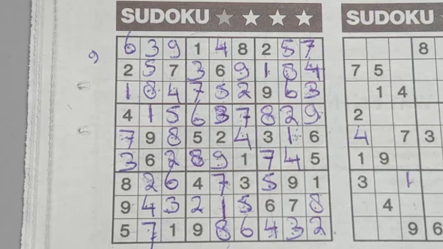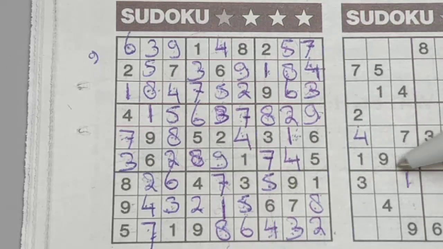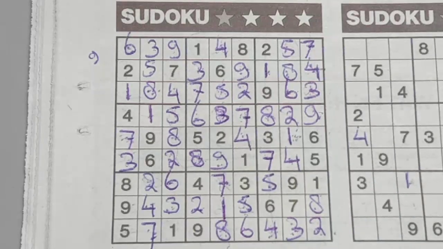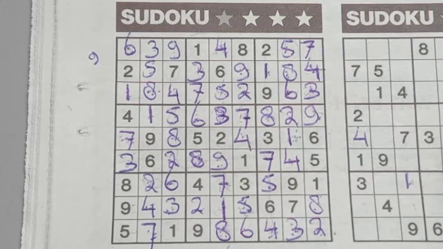A 9 in this row, a 9 in that row. So in the middle row, the only place for the 9 should be here. 8 in this column, 8 in that column. So in the middle column, the only place for the 8 should be here.